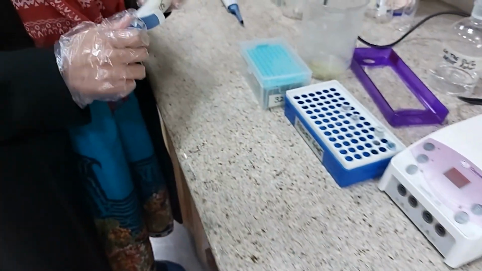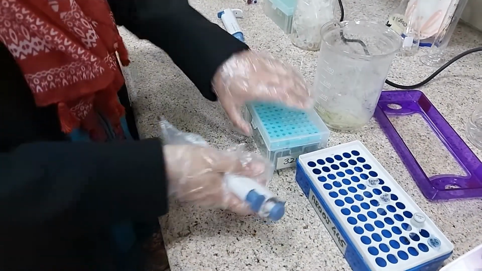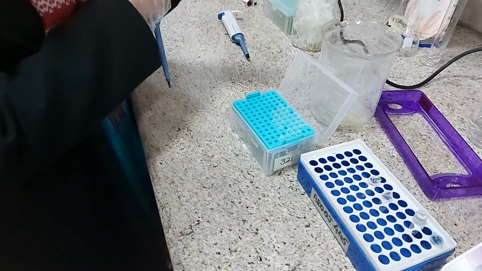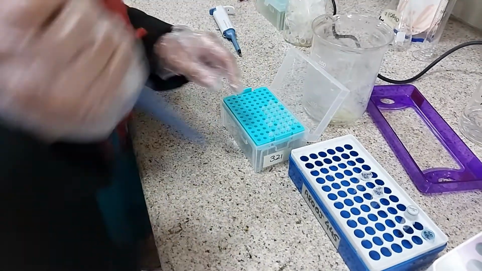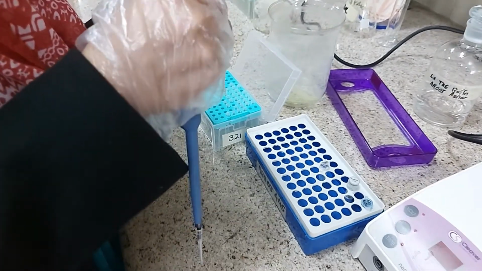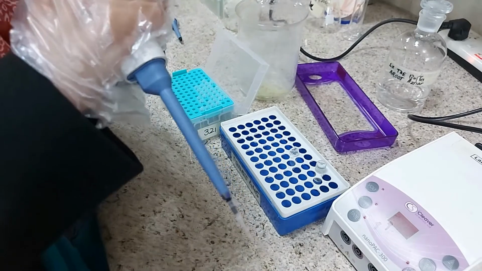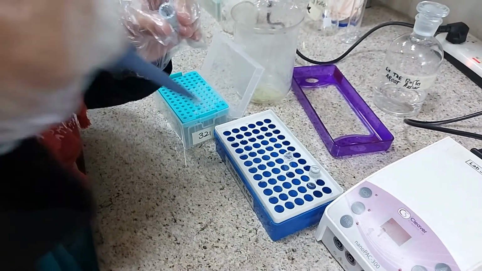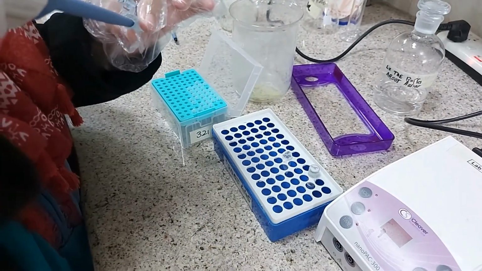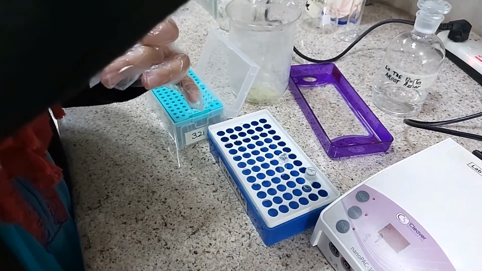So what she is doing is adding the gel loading dye to both of these tubes so that these samples can be easily loaded into the wells. She will be taking about 2 to 3 microliters of the gel loading dye for loading this material onto the wells.